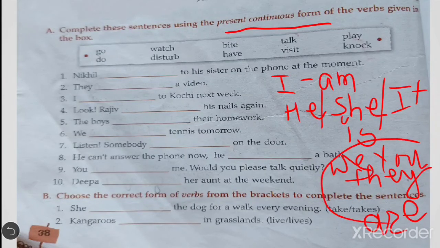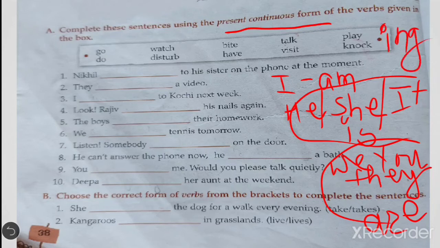This is only for your knowledge; I have written it here. And after that, you have to put ing with the verb. Choose the suitable verb, use am, is, are, and put ing with the verb.